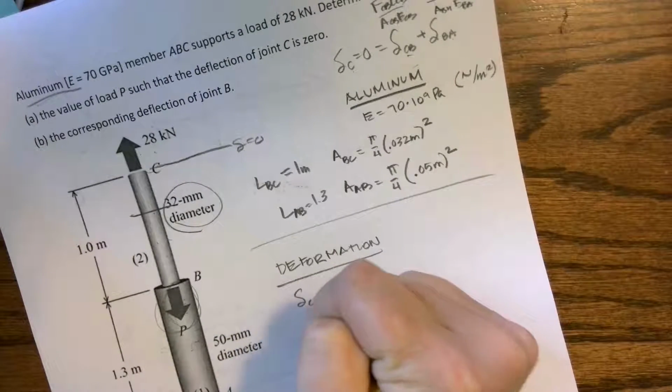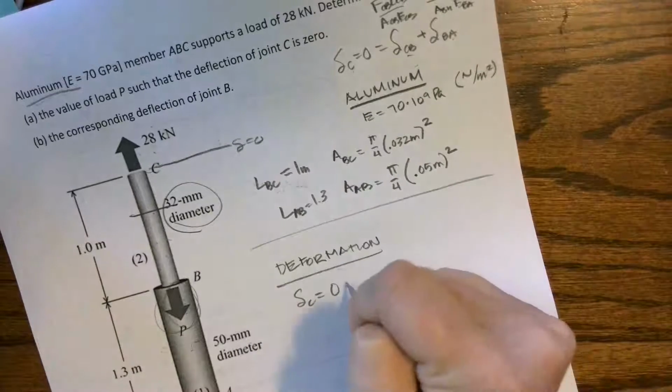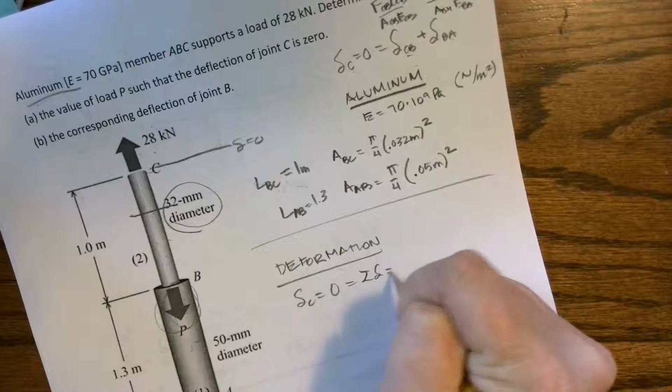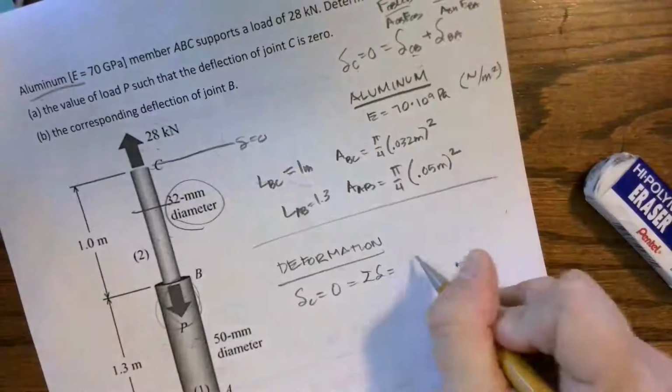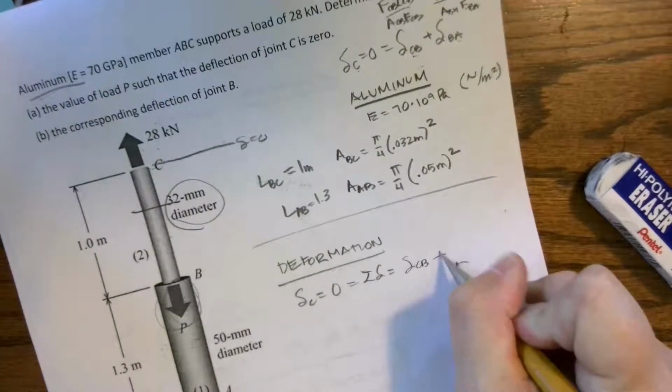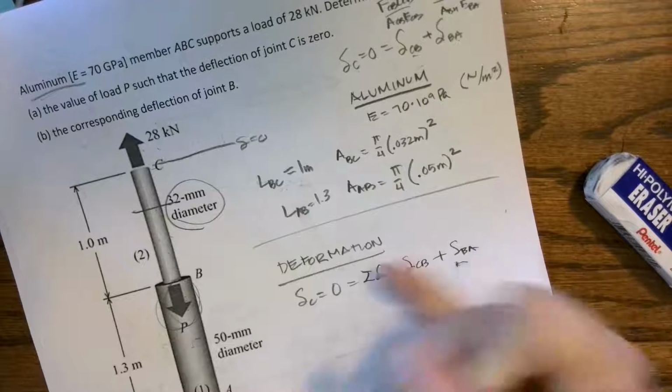And I know that delta C has to equal 0, and that's going to be the sum of my deltas, which is CB plus BA.